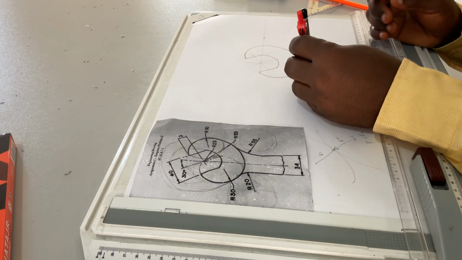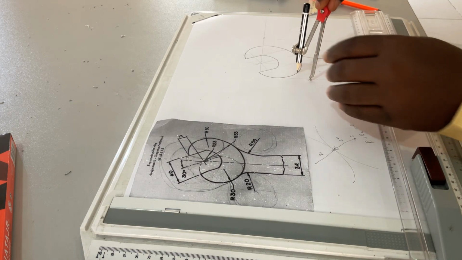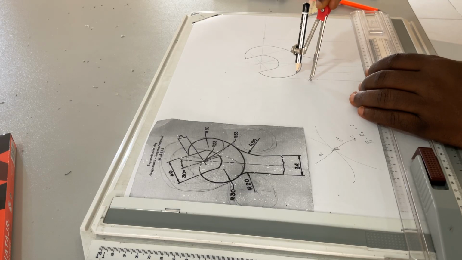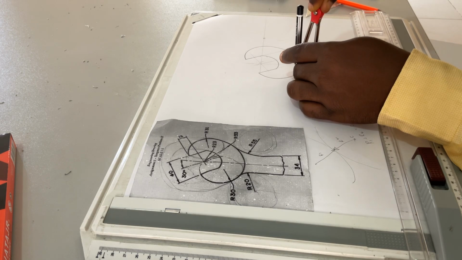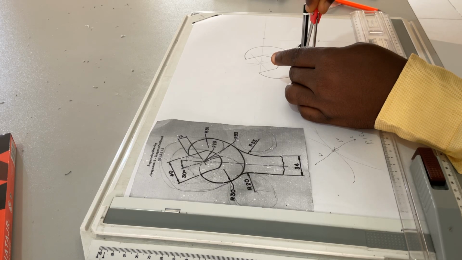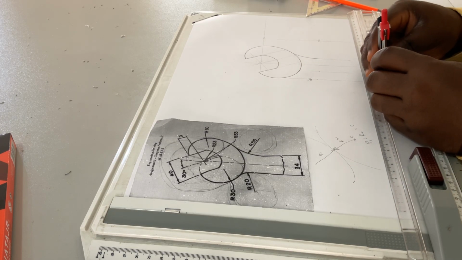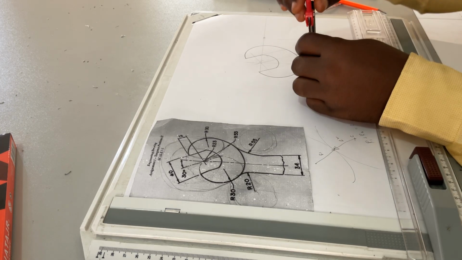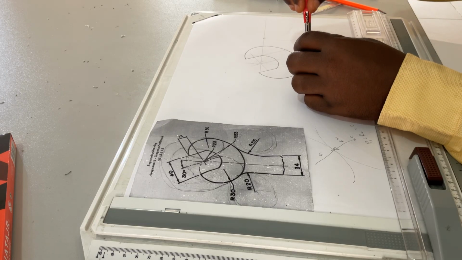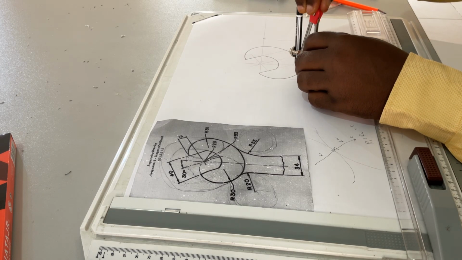So I'll now go to that center and draw my arc, coming from that line to meet this one, coming from that line to meet this length. Do you see it now? So I'll draw it this way.